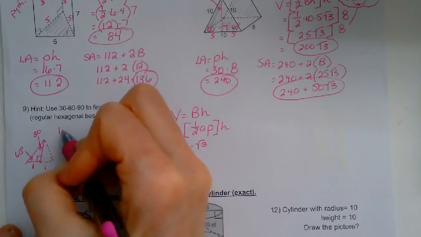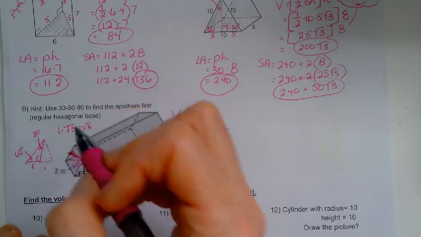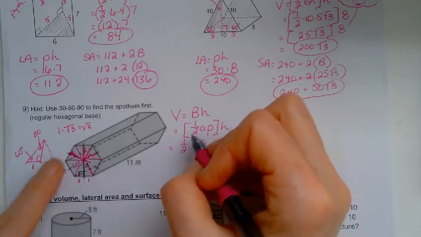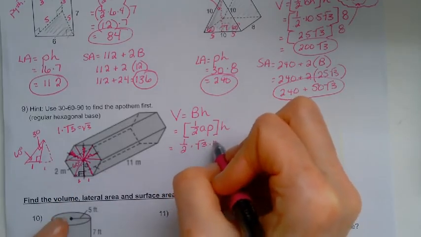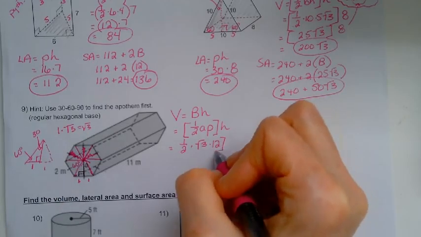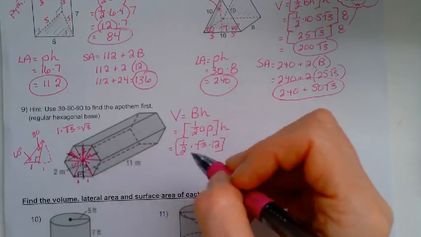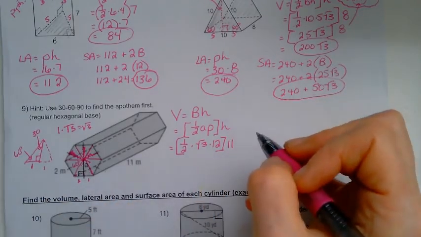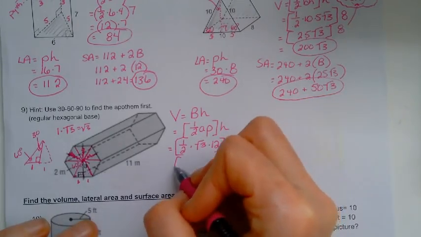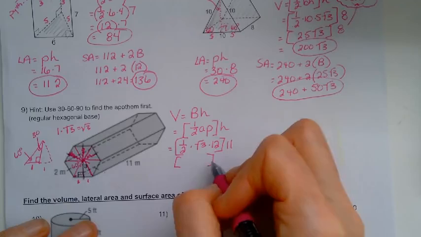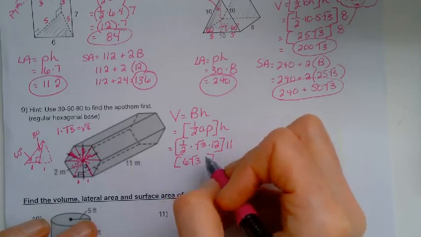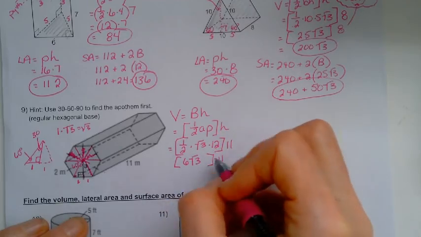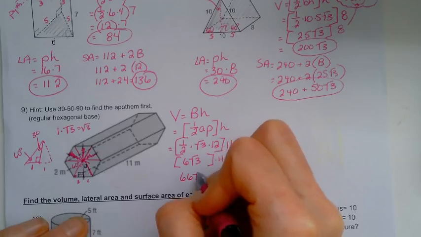So we have 1/2 times the apothem of rad 3 times the perimeter, which is 12, 2 times 6. That's going to be the area of that base. I'm sorry for that messiness there. And then this is times the height, which is 11. So 1/2 of 12 is 6, so that's 6 rad 3. That's the area of the hexagon, and we'll multiply that times 11. So our total volume is 11 times 6, which is 66 rad 3 meters cubed. And that's our volume.